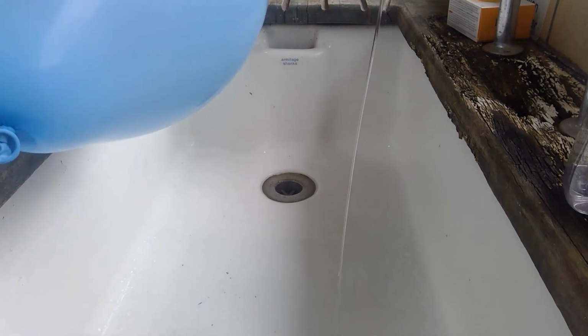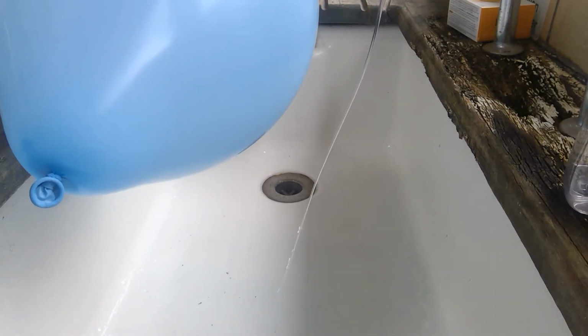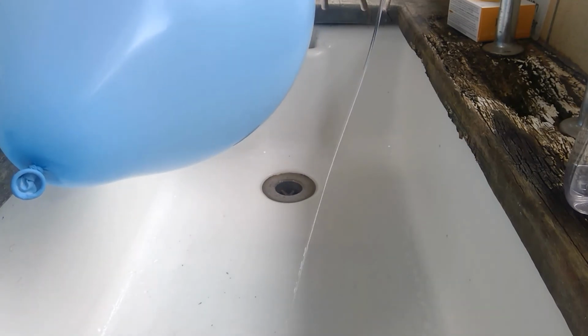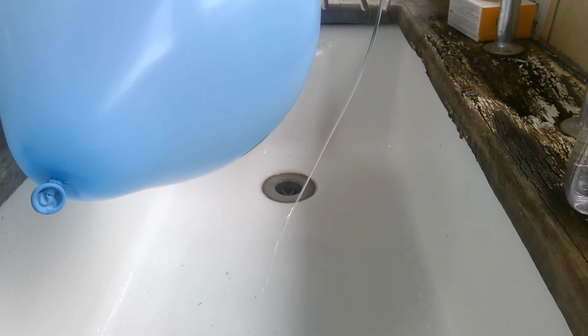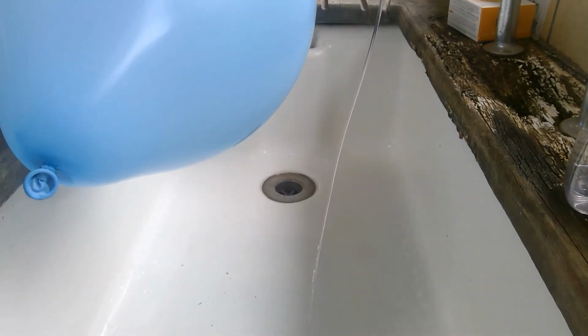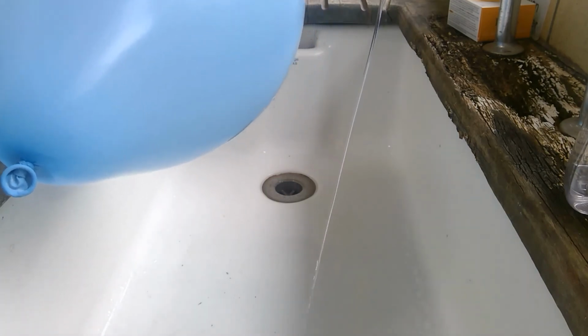So if I bring it close, you can see it is moving the water. The static electricity is attracting the water and it's changing how the water flows. You can see just how far it moves. I'm absolutely fascinated. This is amazing.